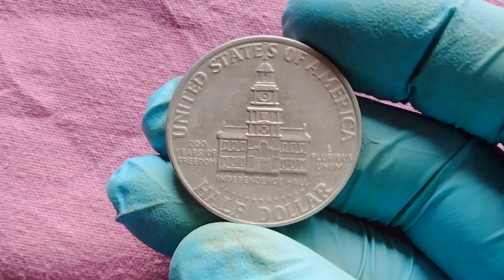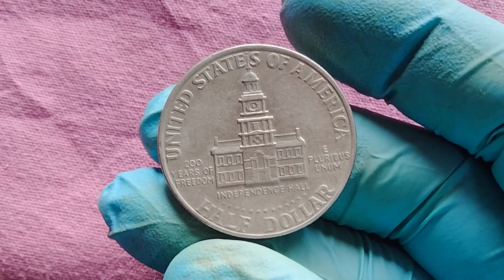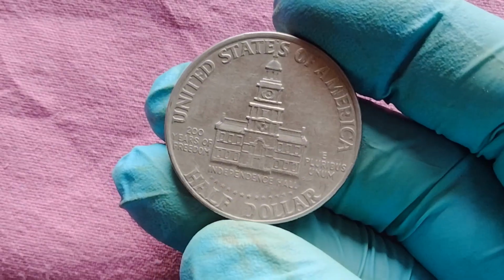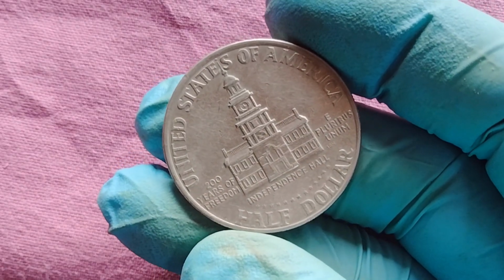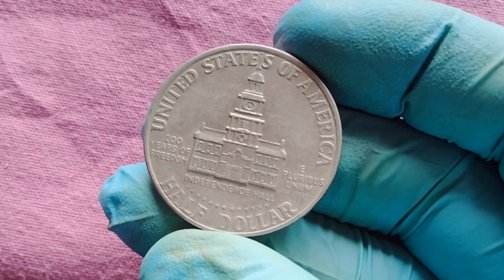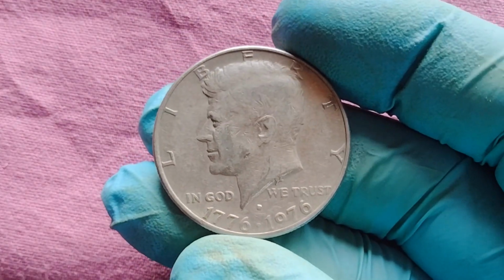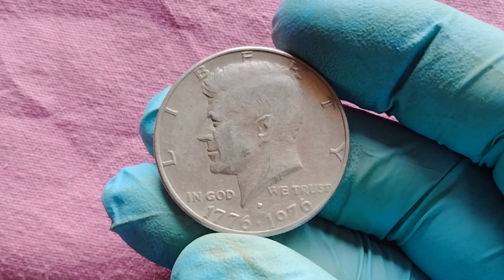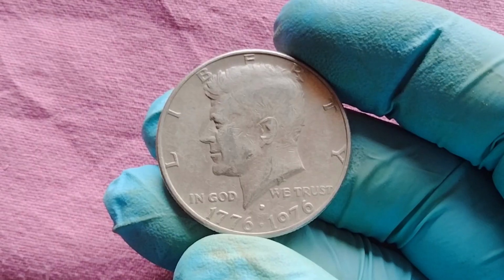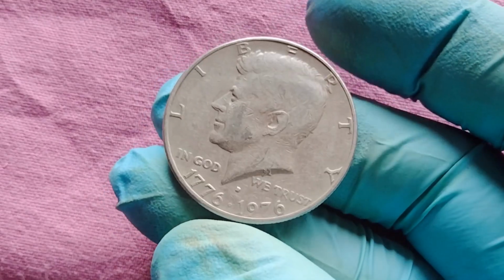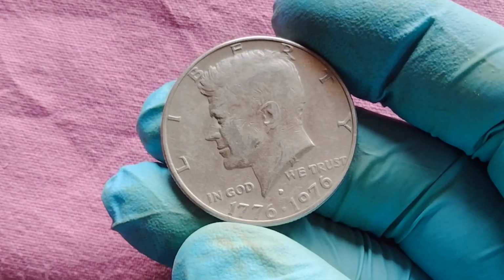The Kennedy half dollar quickly became a symbol of remembrance and national pride, and by the time of the bicentennial celebration, it was already one of the most recognized coins in American currency. The obverse, front, of the coin features the well-known portrait of John F. Kennedy, designed by Gilroy Roberts, who served as the chief engraver of the United States Mint. Kennedy is shown facing left with detailed hair and a strong presidential expression, reflecting dignity, leadership, and honor.